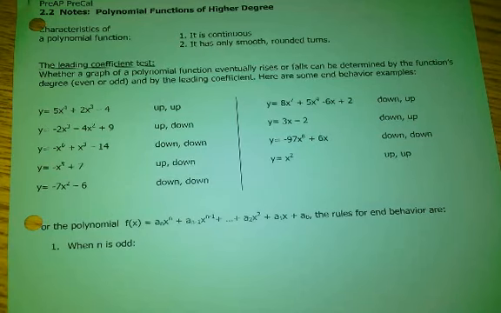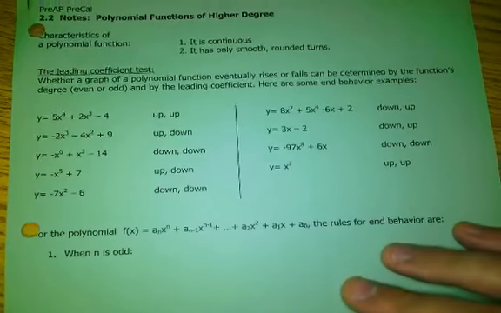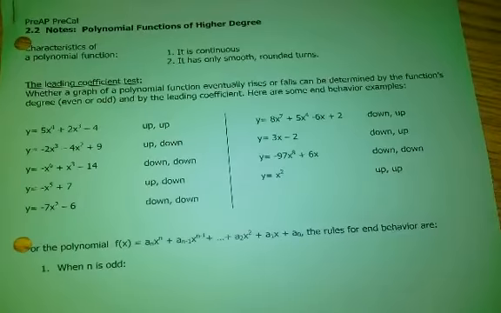So we're going to start talking about polynomials, very basic stuff about it, just characteristics. Polynomials include more than just lines and parabolas, but they also include cubics and quartics. That means fourth power and everything, and much higher powers. So we're talking about the end behavior to start here, and the leading coefficient, what happens with that.